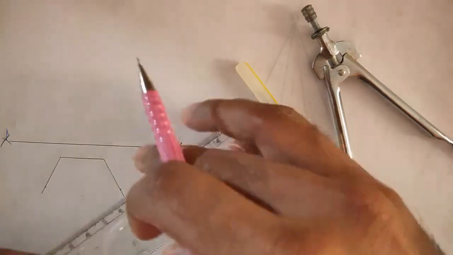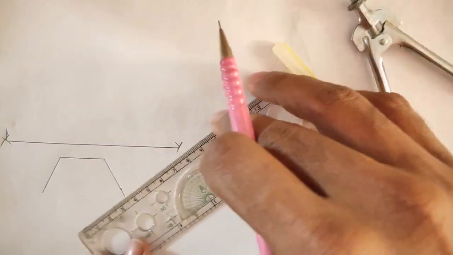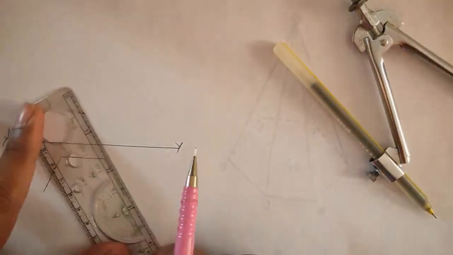Similarly 120 degrees at this end, so 120 here.